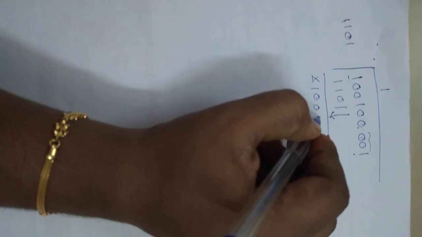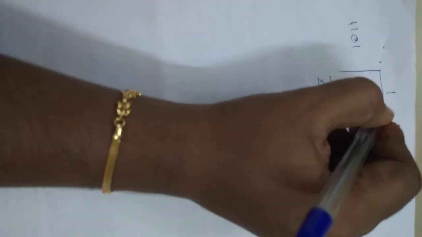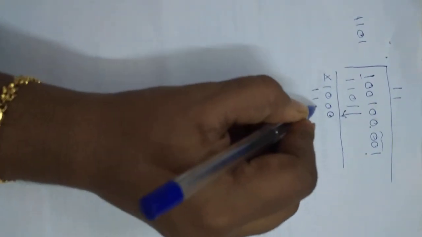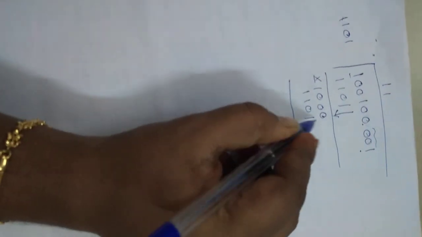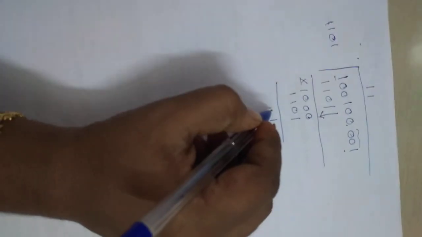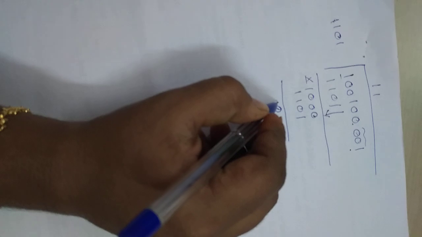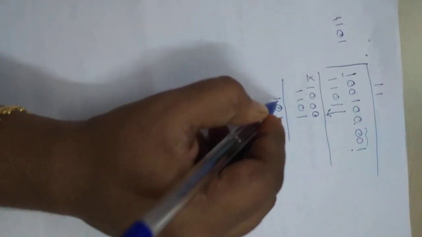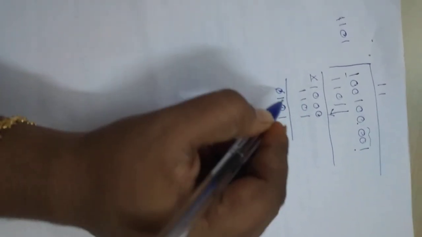Then drop down the 0. So again 1 will be there, 1 1 0 1. So we perform the XOR operation again and again. 0 and 1 is 1, then 0, then 1, and then 0. Again we go to this one.